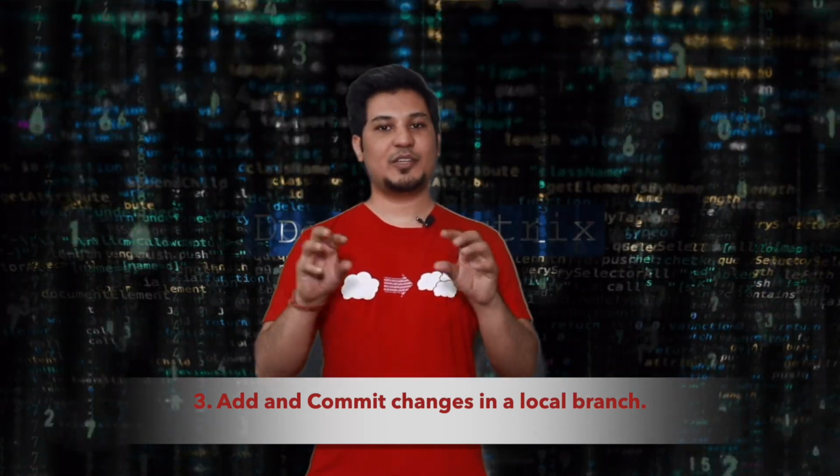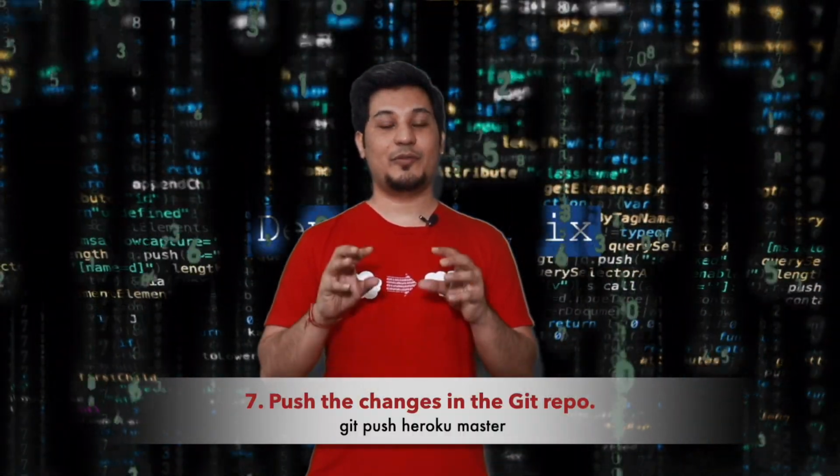Cool. Okay guys, let me summarize these steps for you. First, you need to create an account in Heroku. Second, you need to install Heroku CLI application. Next, you need to add and commit the changes in your local branch. Next thing, you need to log in to Heroku through your CLI. Next, you need to create an application. Next, set the git remote URL in your local. Next, push the changes to the git repository, which is directly associated with your application. That's it for today guys.